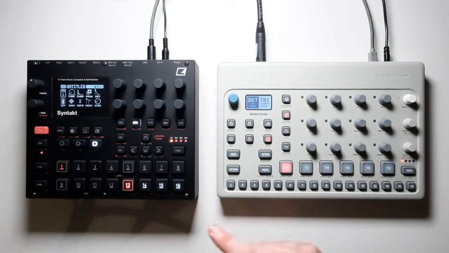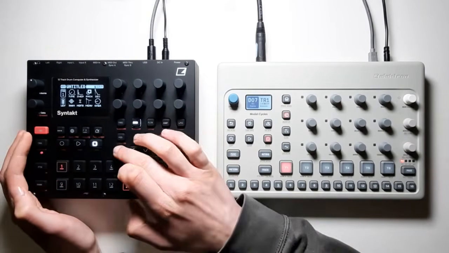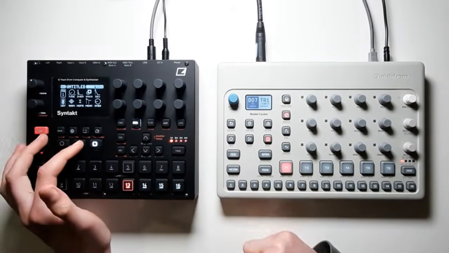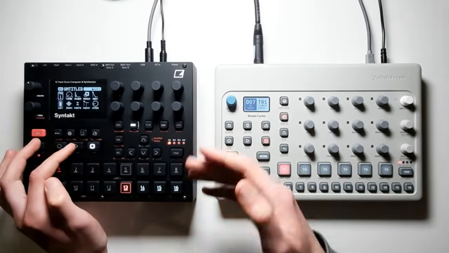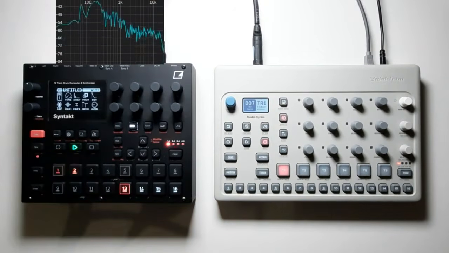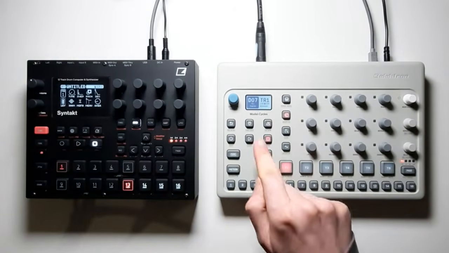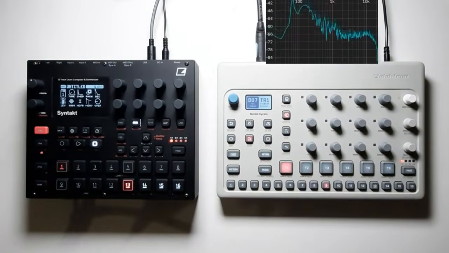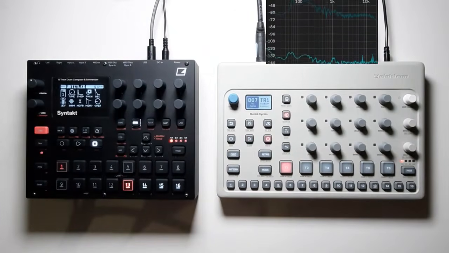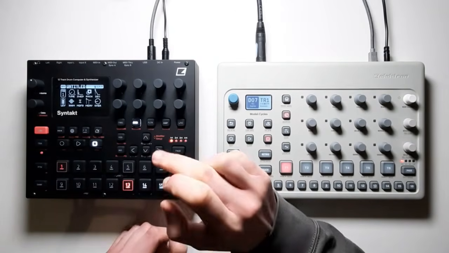We can see, no, sorry, first let's make the preset play, always four on the floor. First the Syntakt, then we talk about the rest. Okay, this is the Syntakt, and this is the Model:Cycles. To me, there is kind of a difference between them.